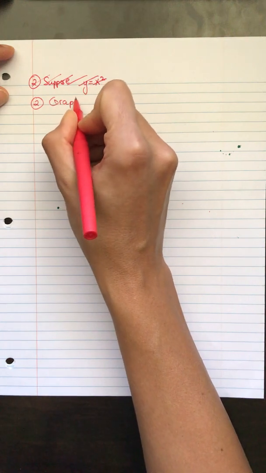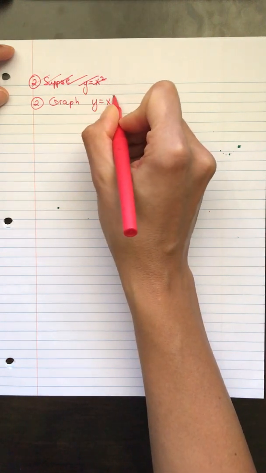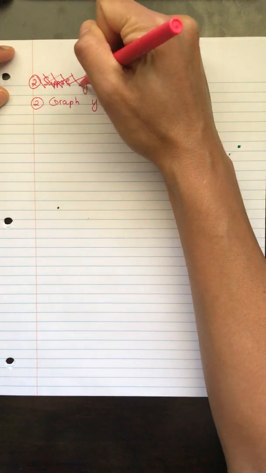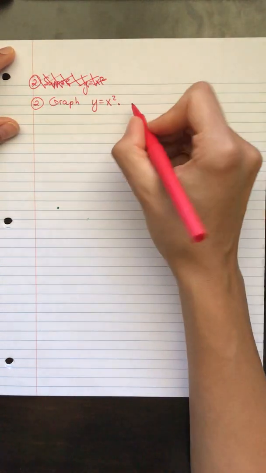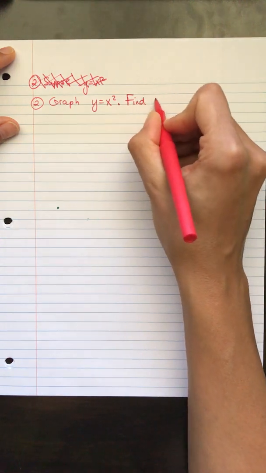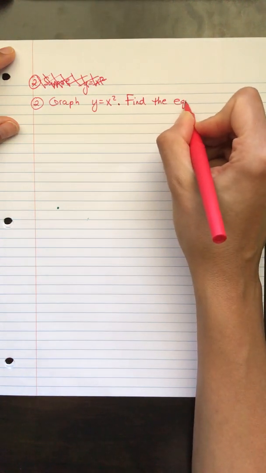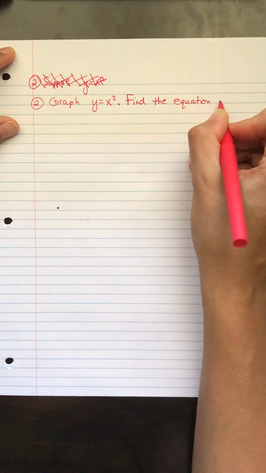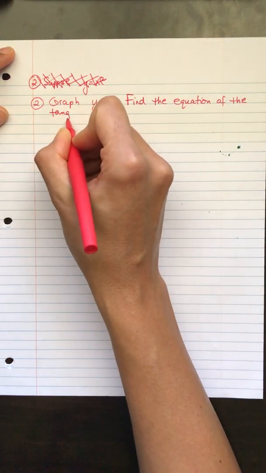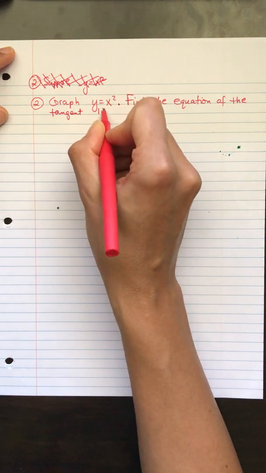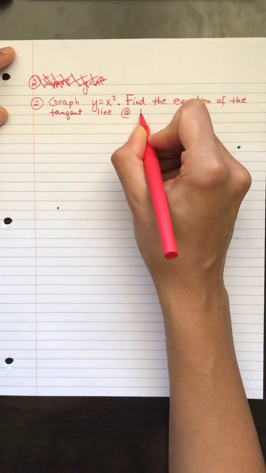Graph y equals x squared. Now suppose... sorry. Okay. Find the equation of the tangent line at the point 1, 1.